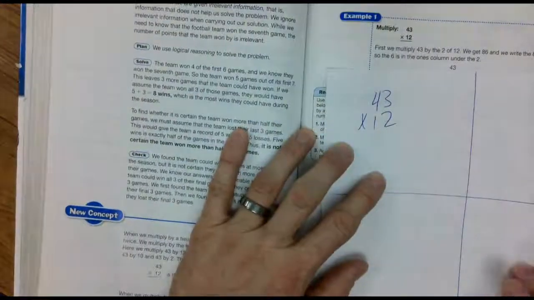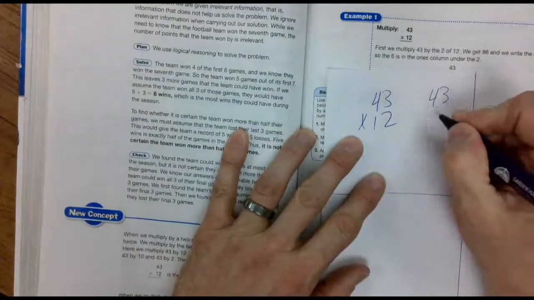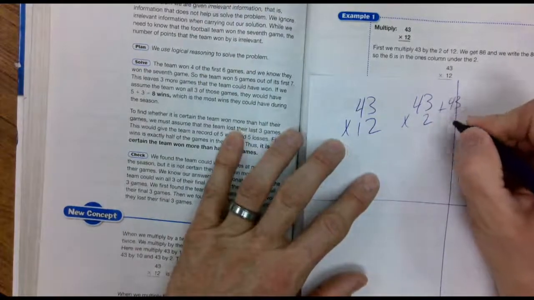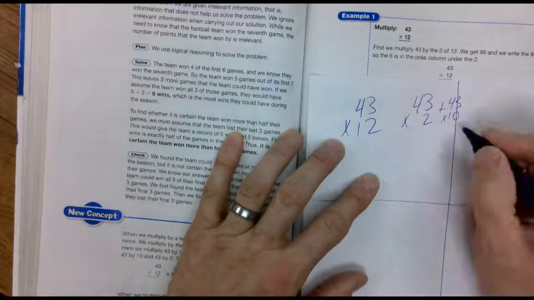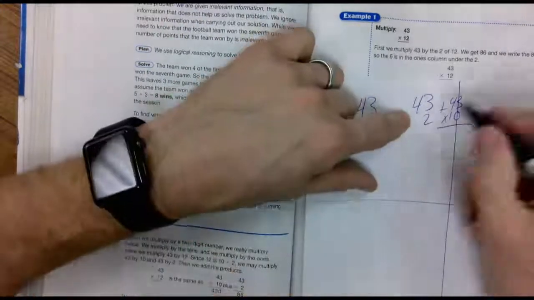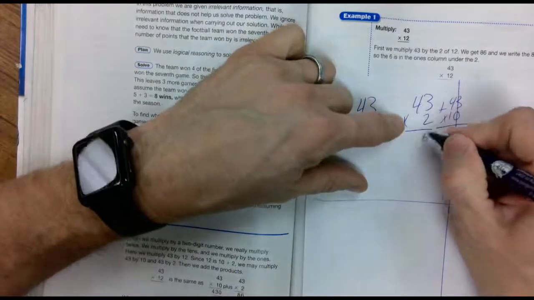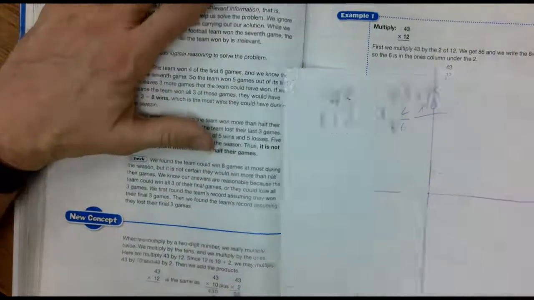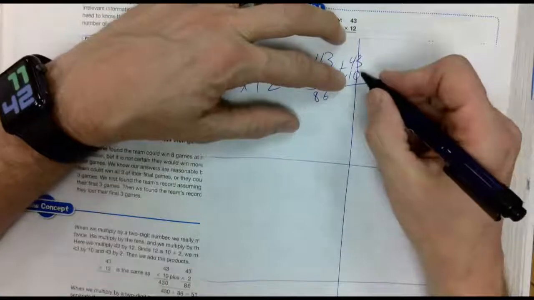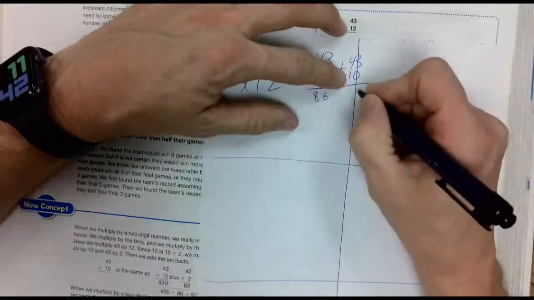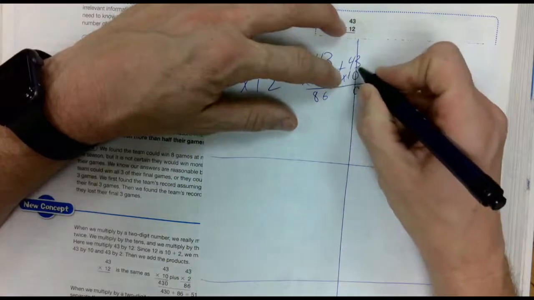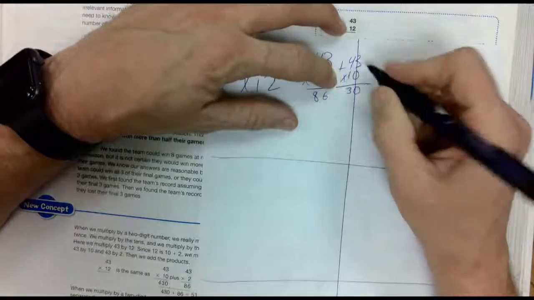Another way you could think about this is it's really like 43 times 2 plus 43 times 10. Now if we're going to take 43 times 2, it's 2 times 3 is 6, and 2 times 4 is 8. We've done that a million times. It's really super easy. We've also done this problem. We've done it like this. Hang that 0 out, bring that 0 down. 1 times 3, notice you have to go back here. 1 times 3 is 3, and 1 times 4 is 4.